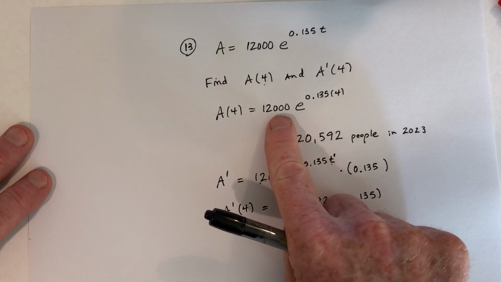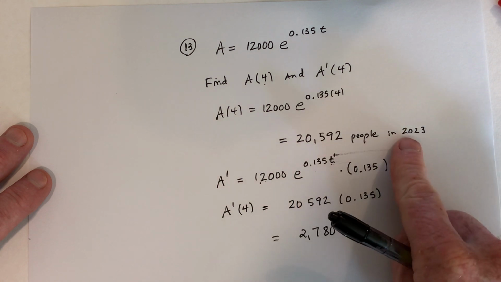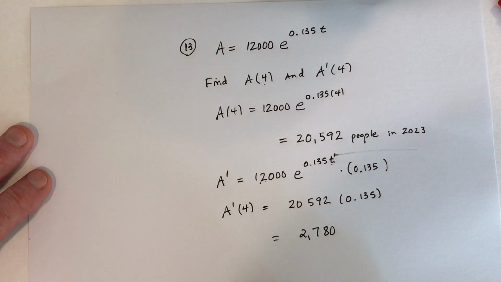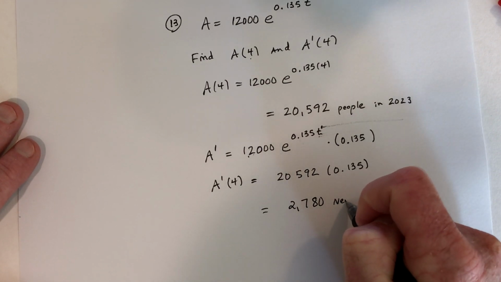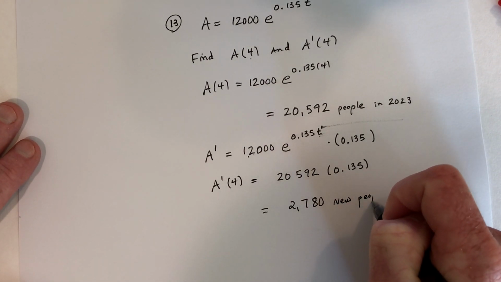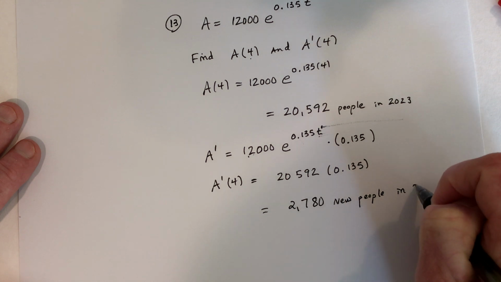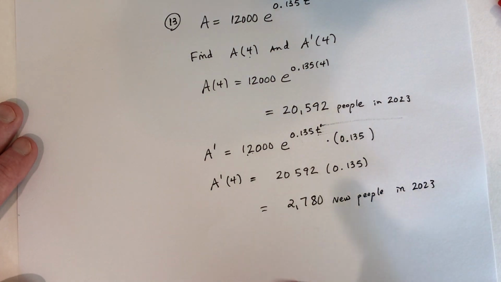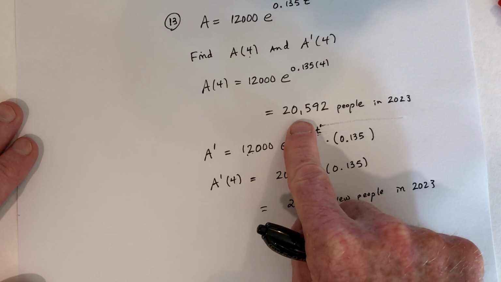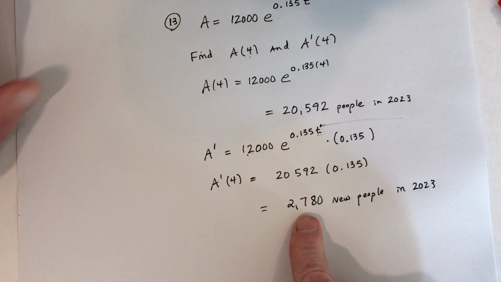So the town has grown from 12,000 to 20,000 by the time you get to 2023. And then this is how many new people. So this is the new people in 2023. So you can not only tell how big is the town now, but how many new people they have. Okay, then we're at 36 minutes. We need to do 2 more.